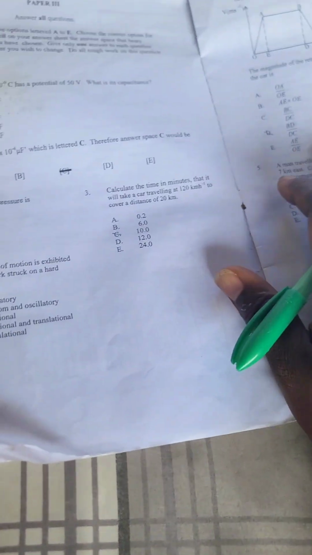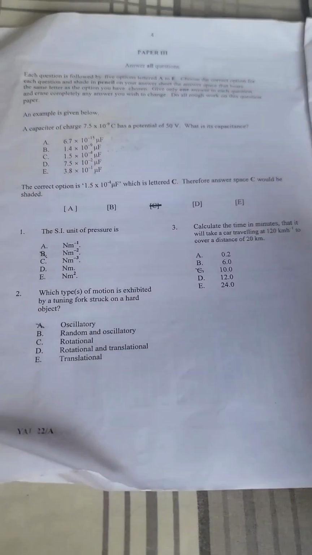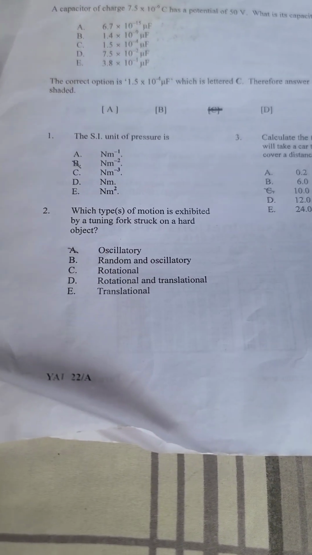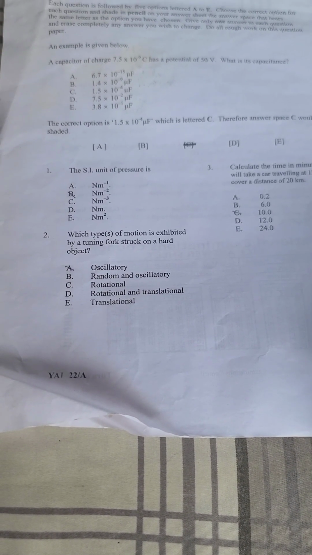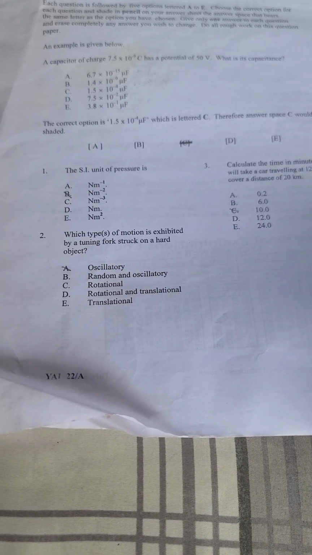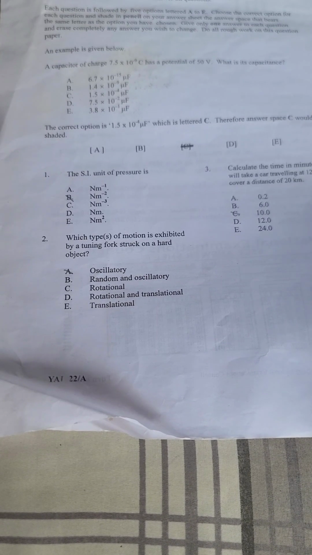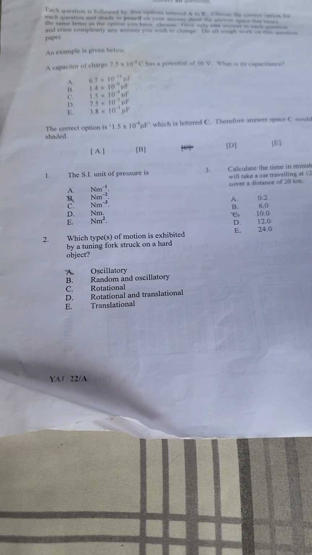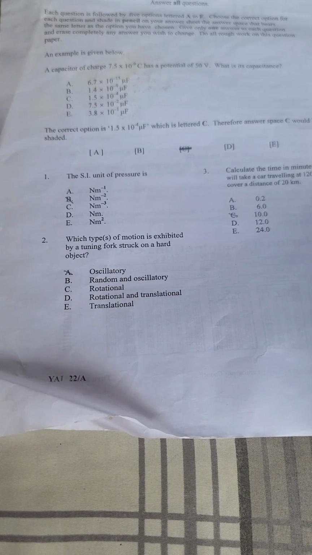Okay, so let's look at question number 1. In question number 1, the SI unit of pressure is: A, Newton meter; B, Newton per meter square; C, Newton per meter cube; D, Newton meter square.